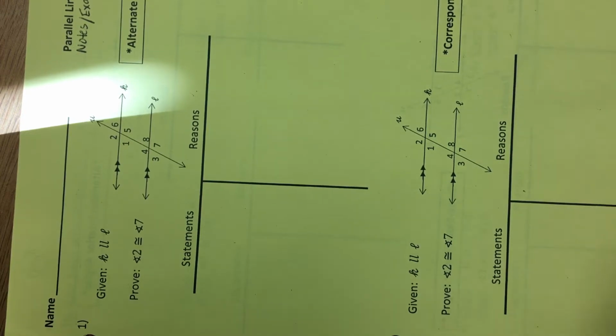So today you should have checked your homework on Google Classroom for last night. And today we're still going to continue with parallel line proofs, but we're going to take detours, meaning you must follow the guidelines and stay within the parameters that are on the paper.